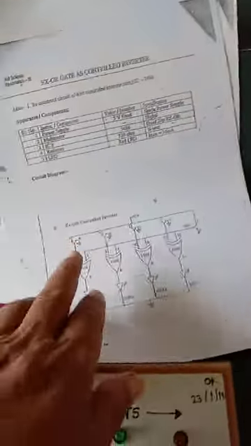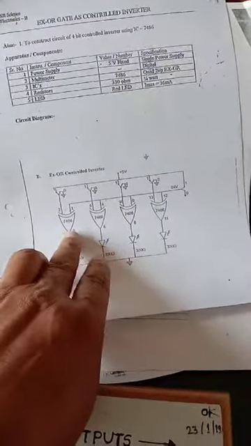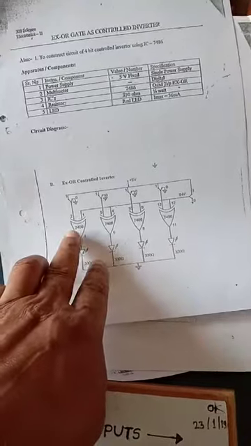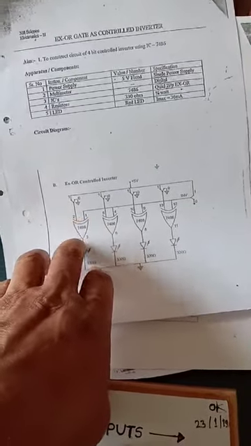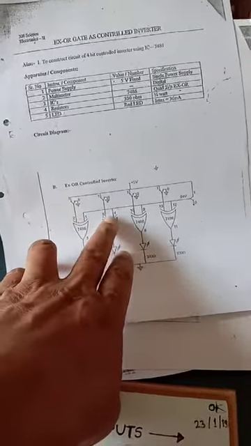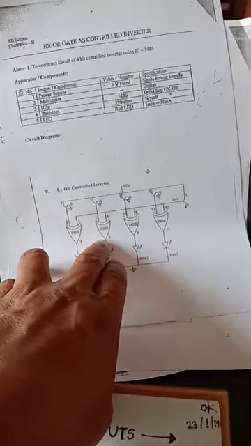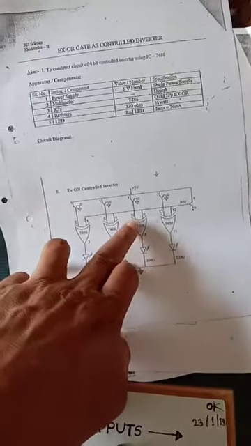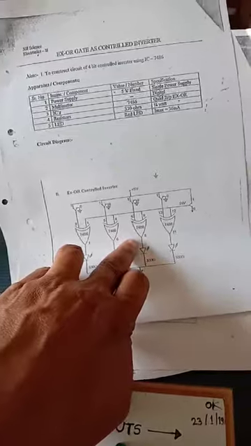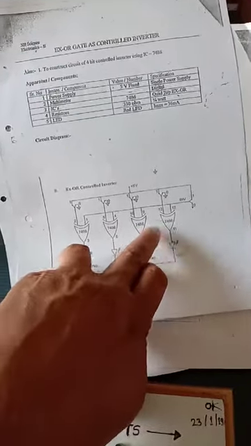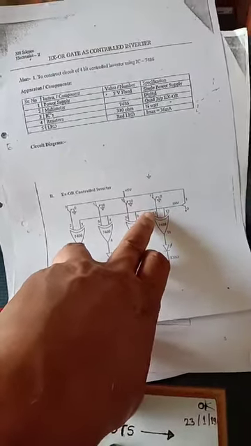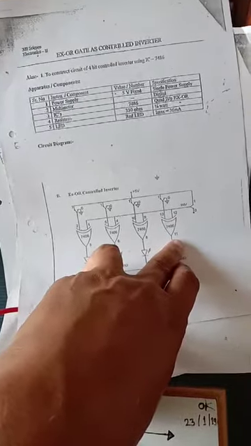See the logic diagram. Here 4 XOR gates are connected. In the first XOR gate, pins 1 and 2 are inputs and pin 3 is the output. In the second XOR gate, pins 4 and 5 are inputs and pin 6 is the output. In the third XOR gate, pins 9 and 10 are inputs and pin 8 is the output. And in the fourth XOR gate, pins 12 and 13 are inputs and pin 11 is the output. So we have to make the connections in this manner.